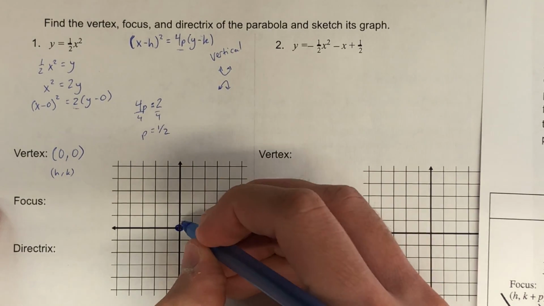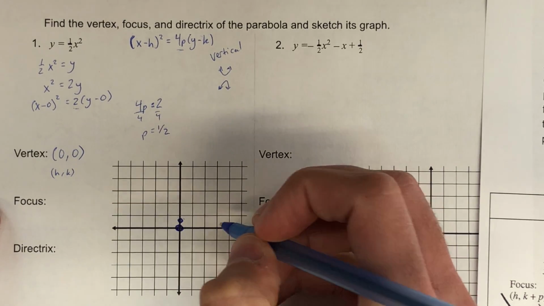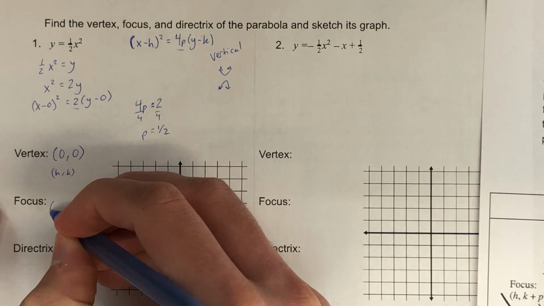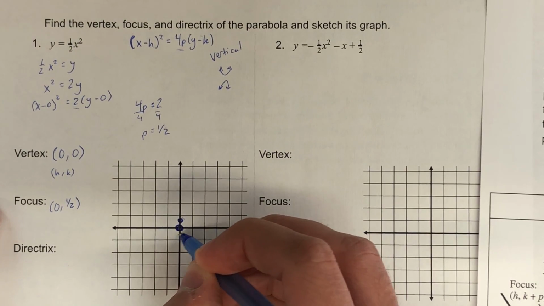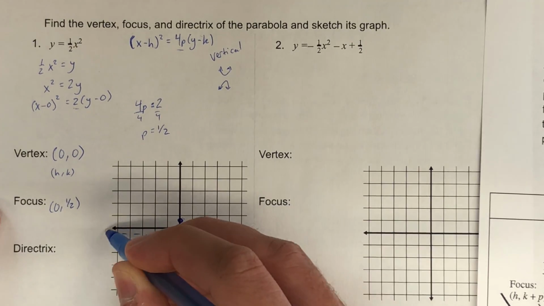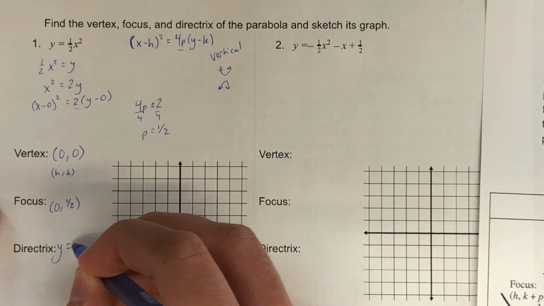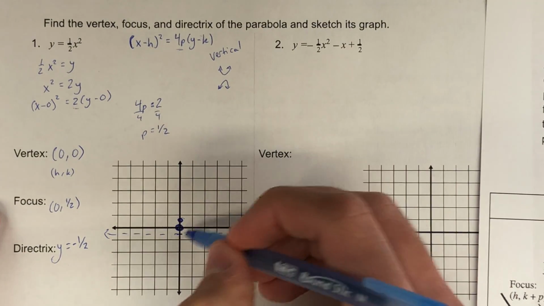So the distance is p, which is 1/2, so it's 1/2 above our vertex, or 0, 1/2. Similarly, our directrix would be the same distance, 1/2 below. So this would be our line here at y equals negative 1/2. And then the rest of our parabola would wrap around here.